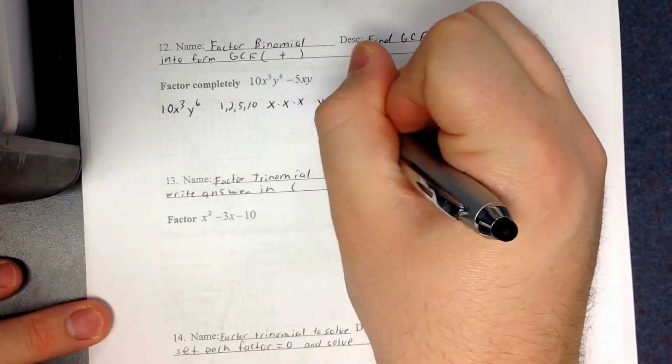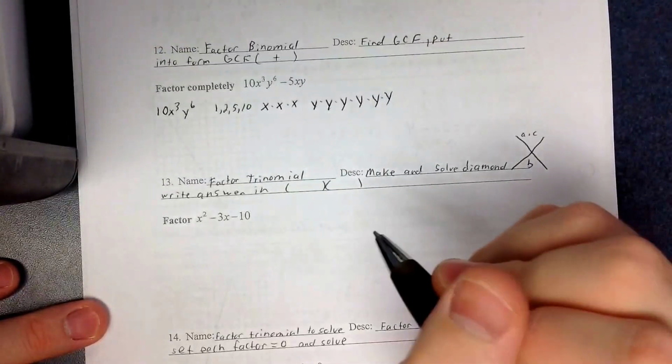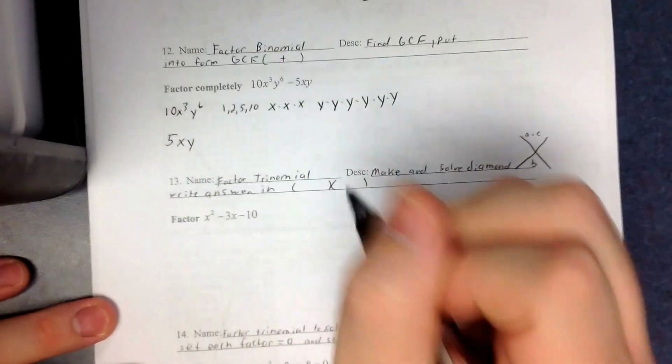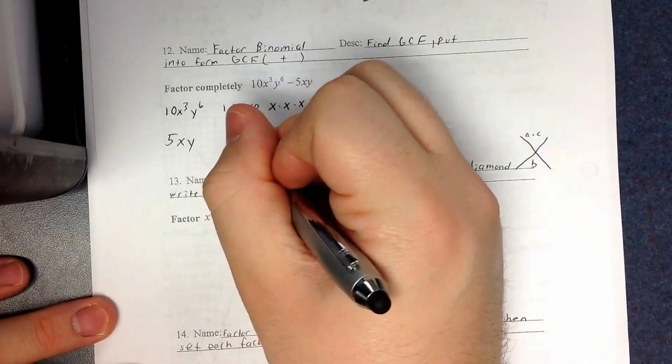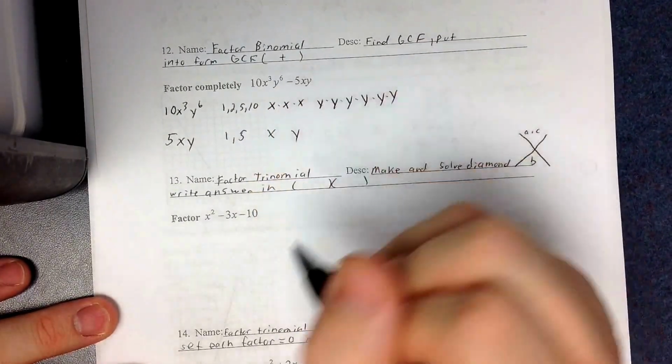And y to the 6th is y times y 6 times. On the bottom, 5xy, the only things that go into 5 are 1 and 5. I have 1x and 1y.